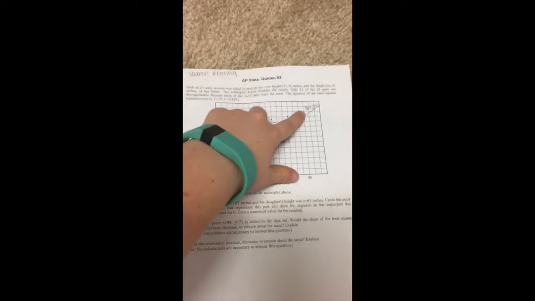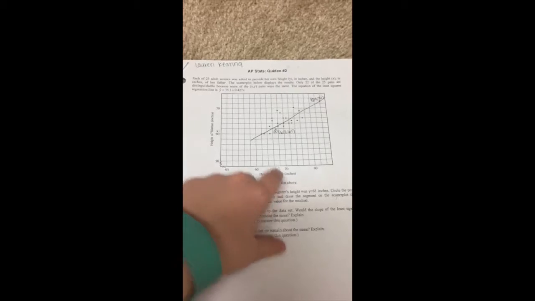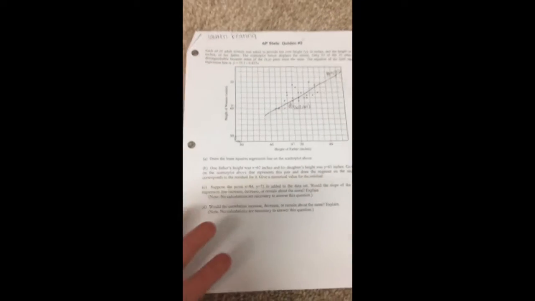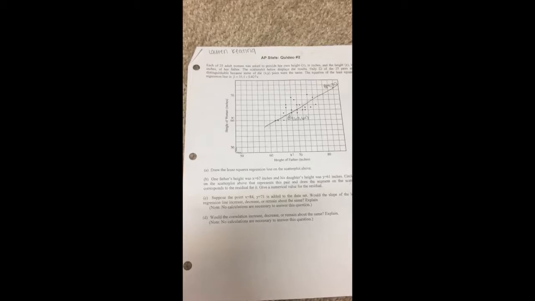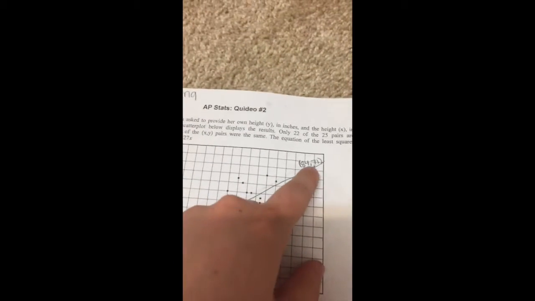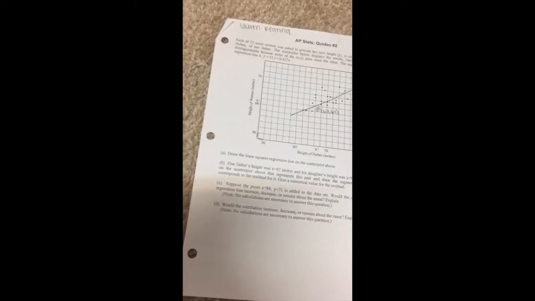Part C asks us to add the data point 84, 71, so basically we have a father's height of 84 and a daughter's height of 71, and it's basically asking us how that would change the slope. Personally, I believe that the slope would stay the same because the point 84, 71 is pretty much right on the regression line. As we can see right here, it falls maybe just above it. And because it is right on that regression line, there's no way for that value to throw the slope off.